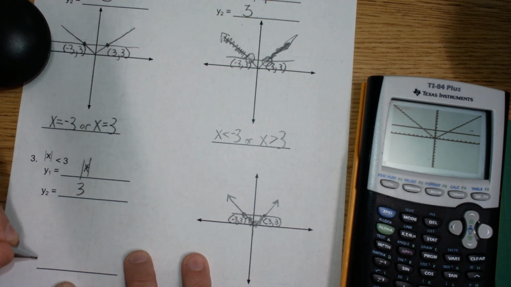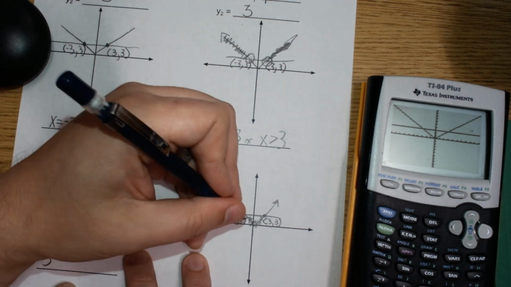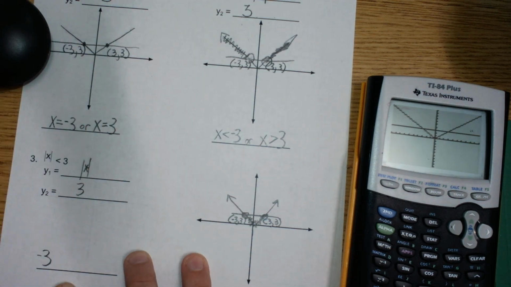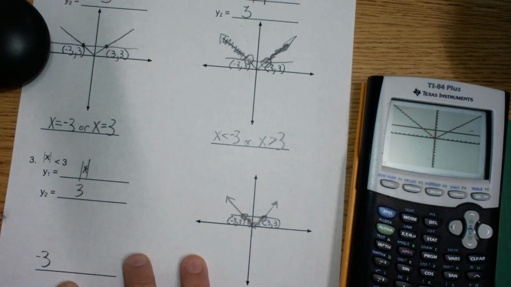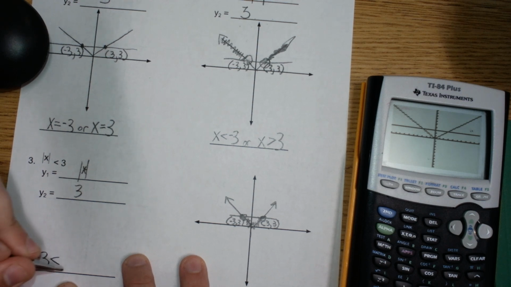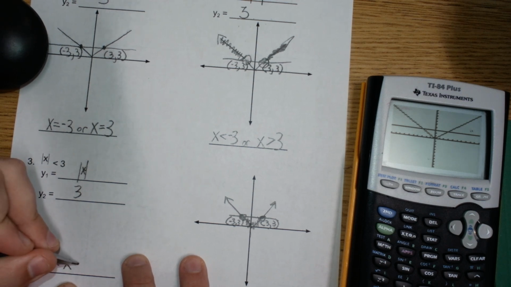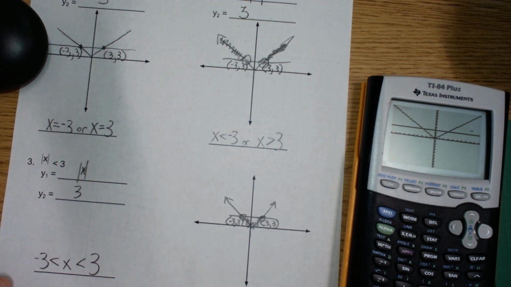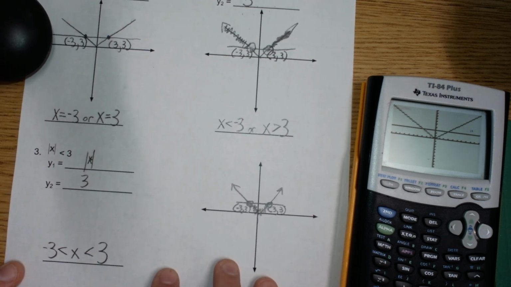So you have a -3 first, then, and I still didn't do those open dots, but there we go. So -3 is less than x, which is less than +3. And that gives me all the possible values that x could be.